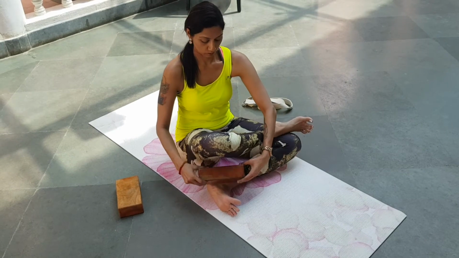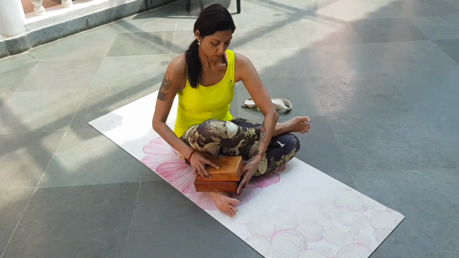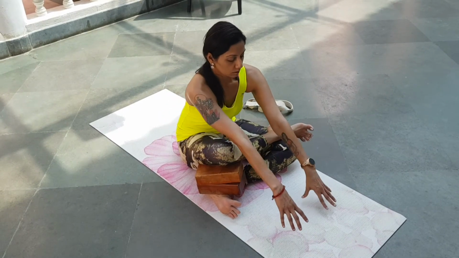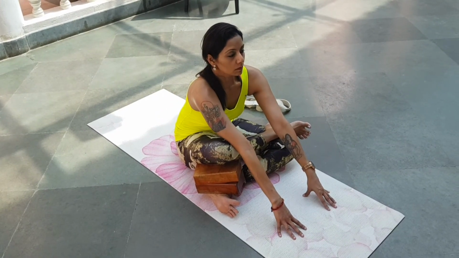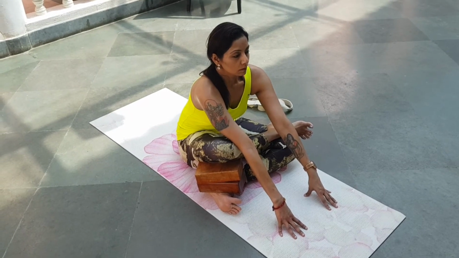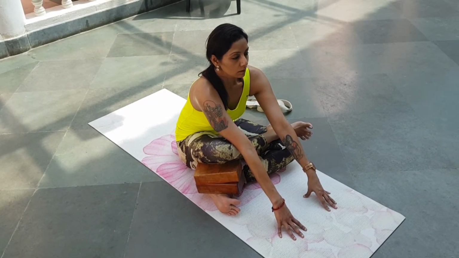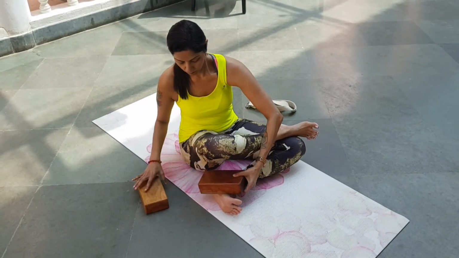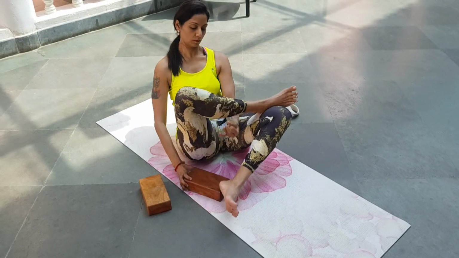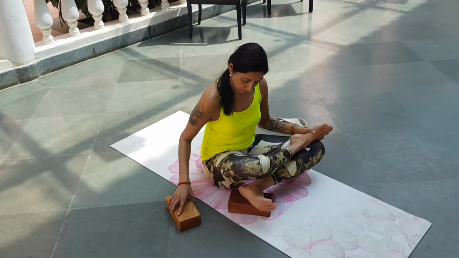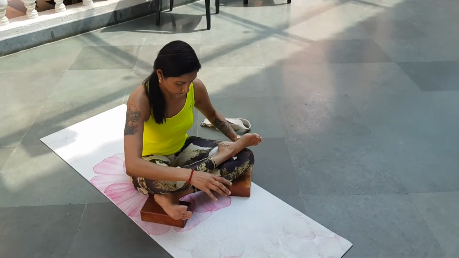Another modification, you can use two blocks. And one more modification is to place one block under the left knee as well. So take one block under the left ankle and place the other block under the left knee.